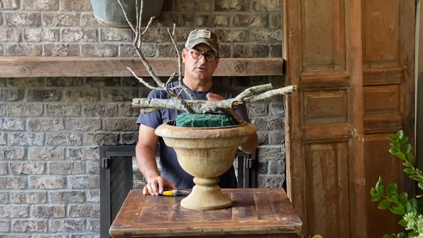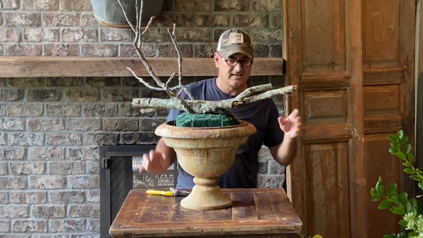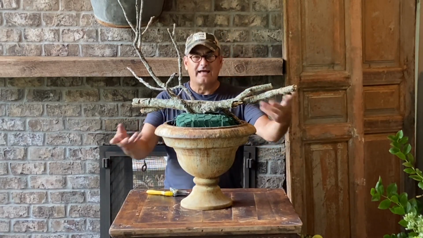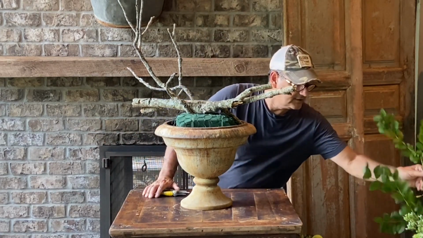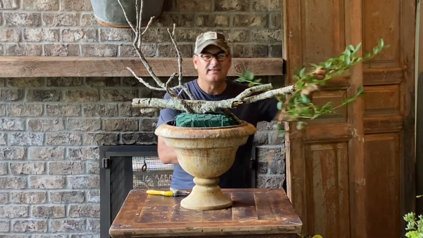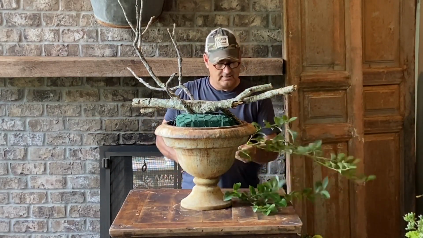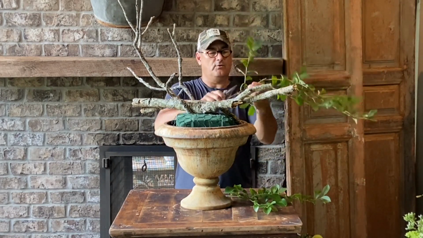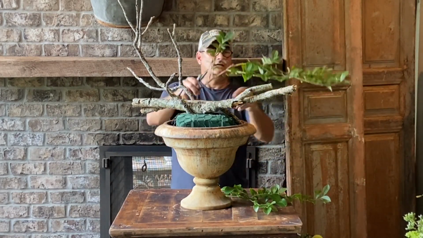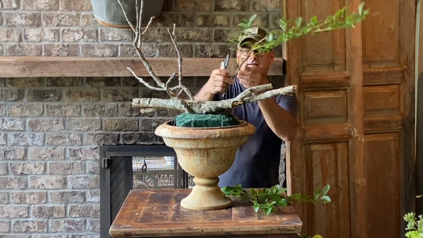And now we're going to start with counterbalancing this. And I like to start with outlining the design and kind of creating the generalized shape. This is blueberry foliage. It has a beautiful sweeping line.